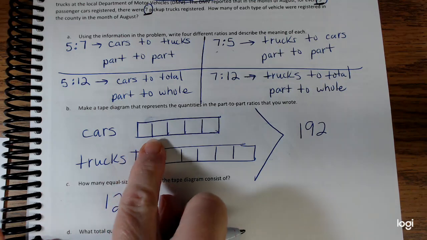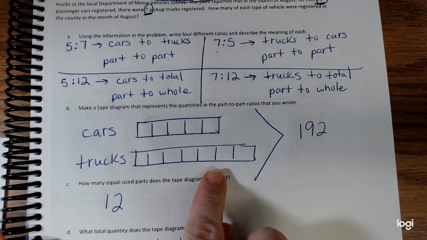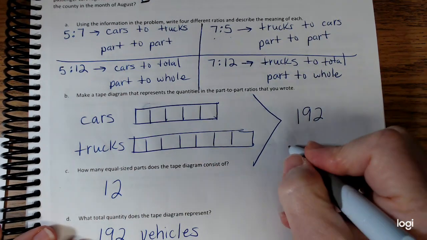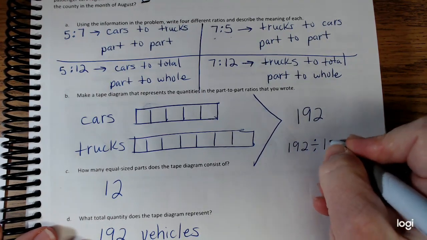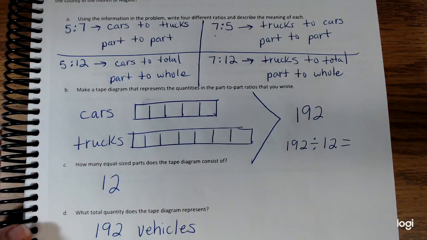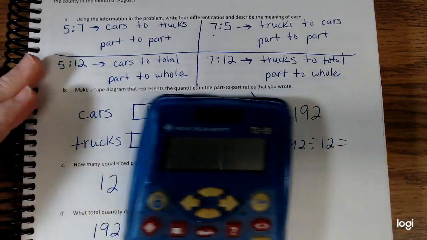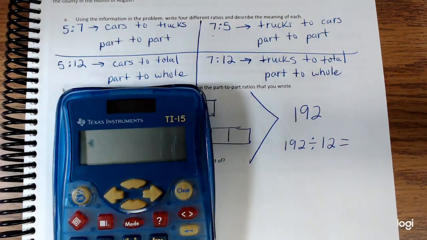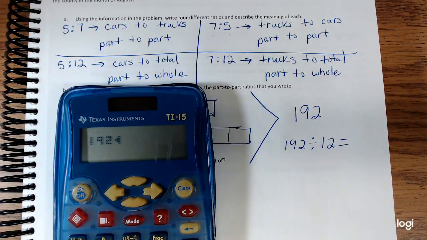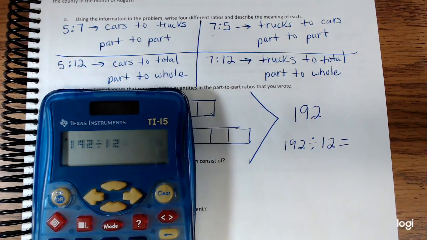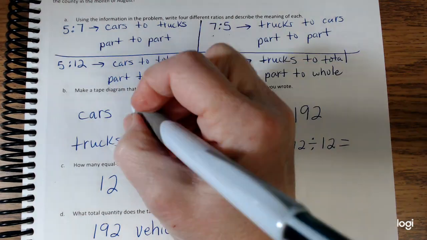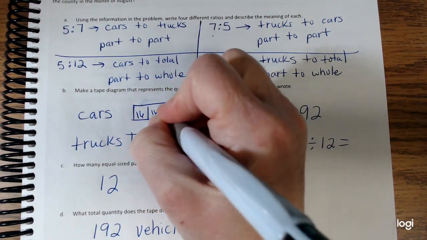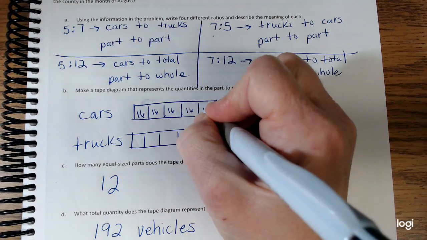I have to take 192 and separate it into all of these boxes. Well, that looks like there's 12 boxes. So I'm basically going to take 192 and divide it by 12. All right, so you can see I quickly have my calculator here. We're going to take 192 and divide it into the 12 boxes. And we have an answer of 16. Well, if you remember, that means 16 goes in each box.